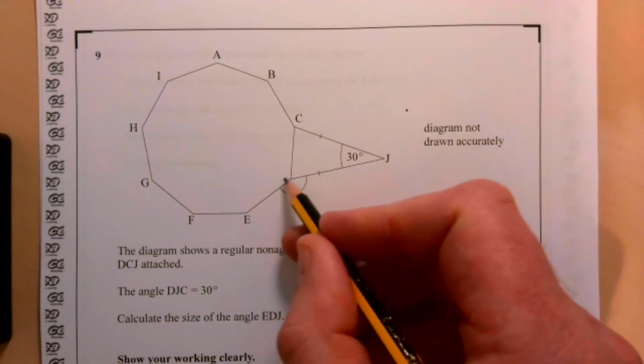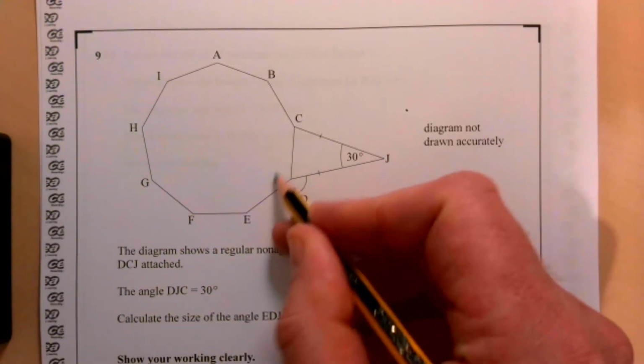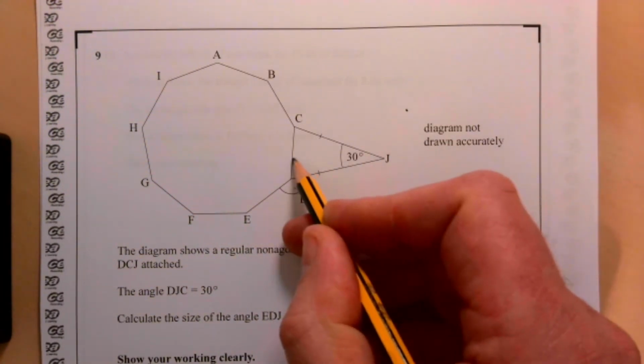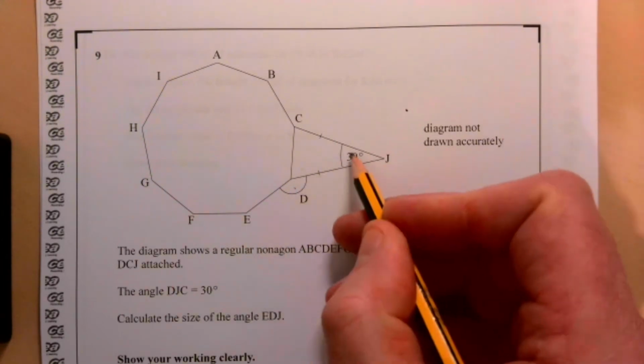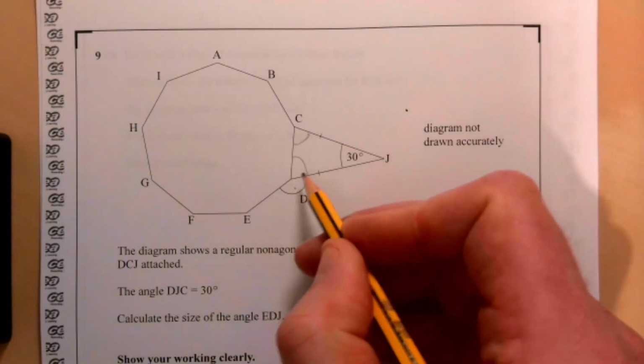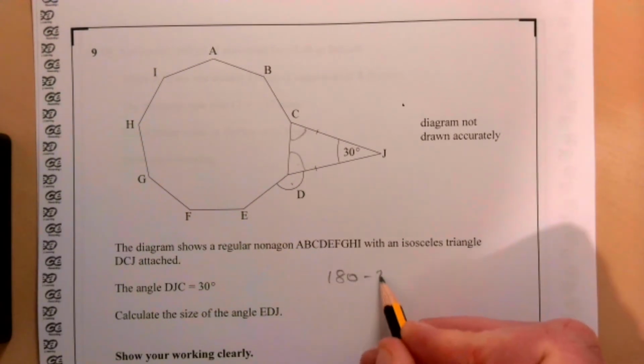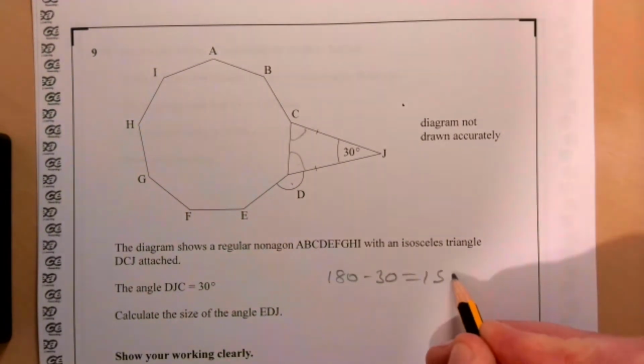I'm going to do a couple of wee calculations and see if we can work out all the way around it, and then we'll take away these two values and we're left with this. So first of all, our isosceles triangle, if that is 30, then these two must add to 180 take away 30, which is 150.